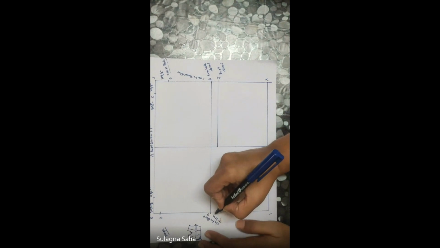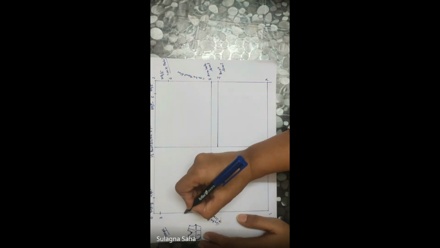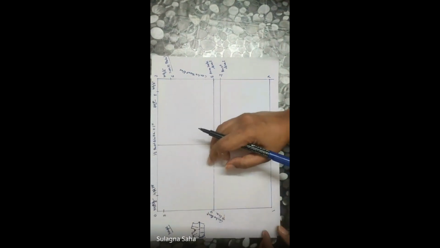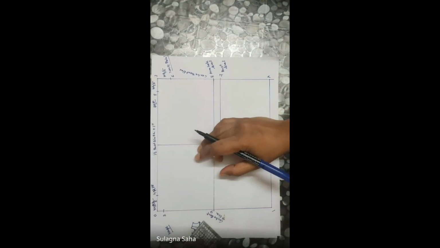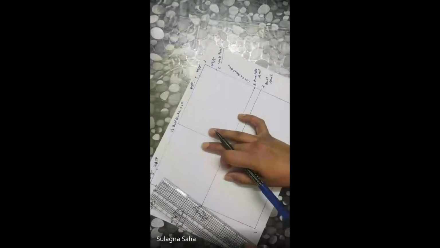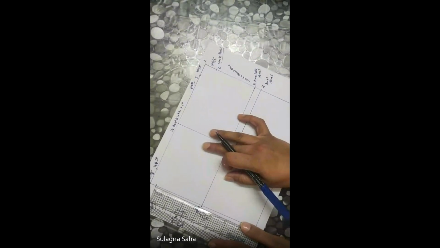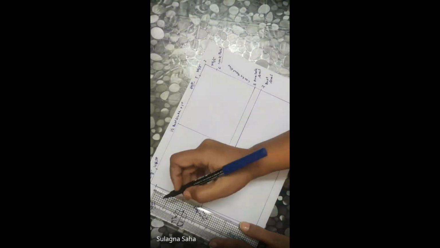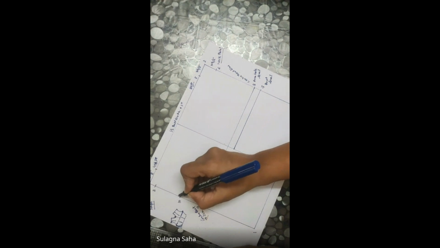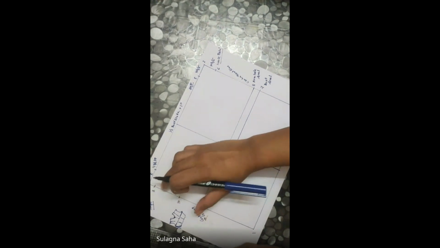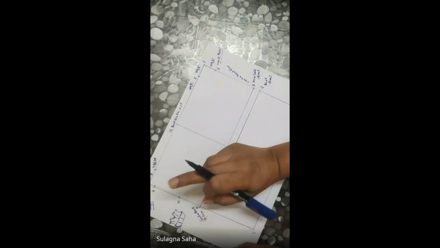For that, we are going to measure 3 to 9, identify the midpoint of that and add 1 centimeter to it. Whatever measurement comes, we will take its middle and go down by 1 centimeter. Is this point clear? The middle of 3 to 9 and go down by 1 centimeter. Clear?